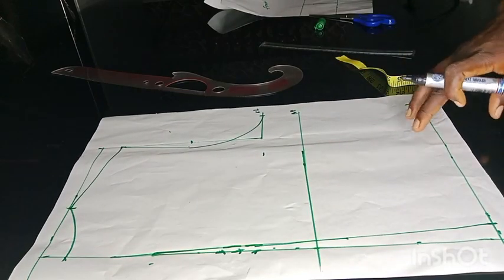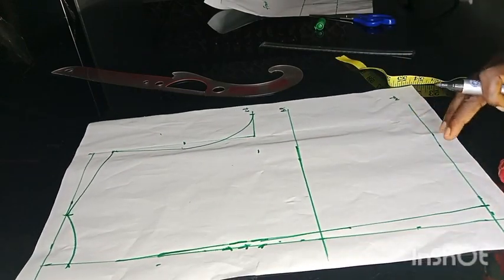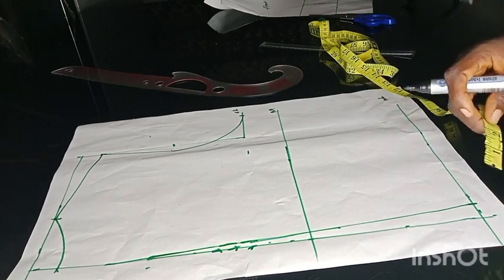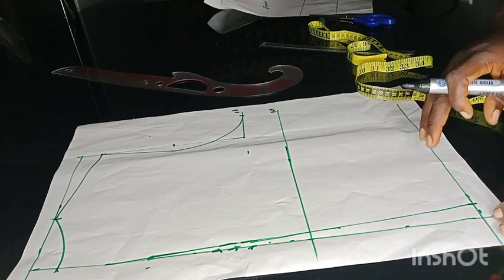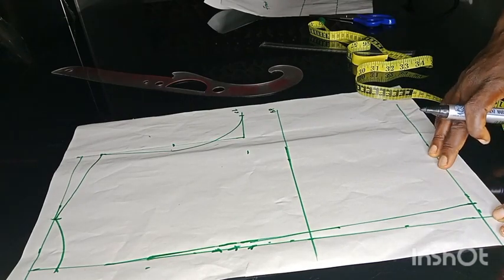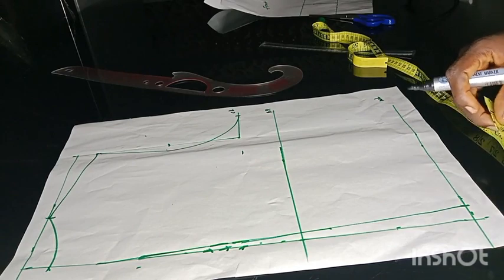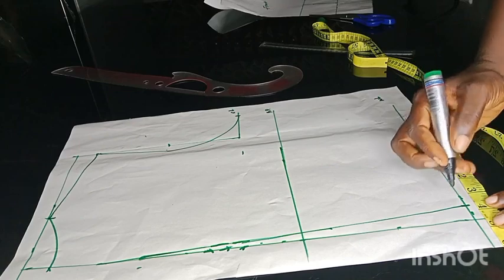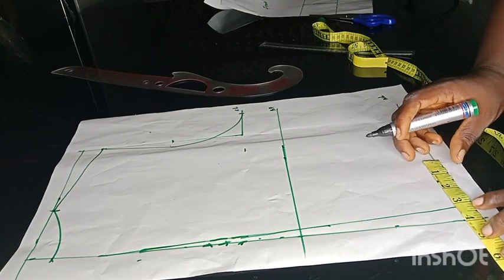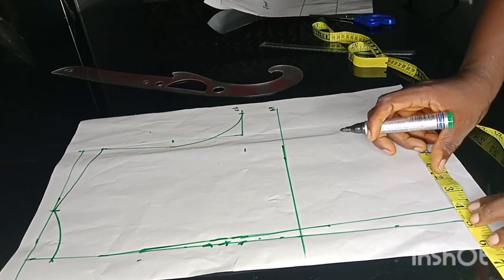The next thing I will do now is to mark my waist dart. The bust span I'm working with is 7.5. I will divide 7.5 by 2. So if I divide 7.5 by 2, I will have 3.75. So from this line here, I will mark 3.75.